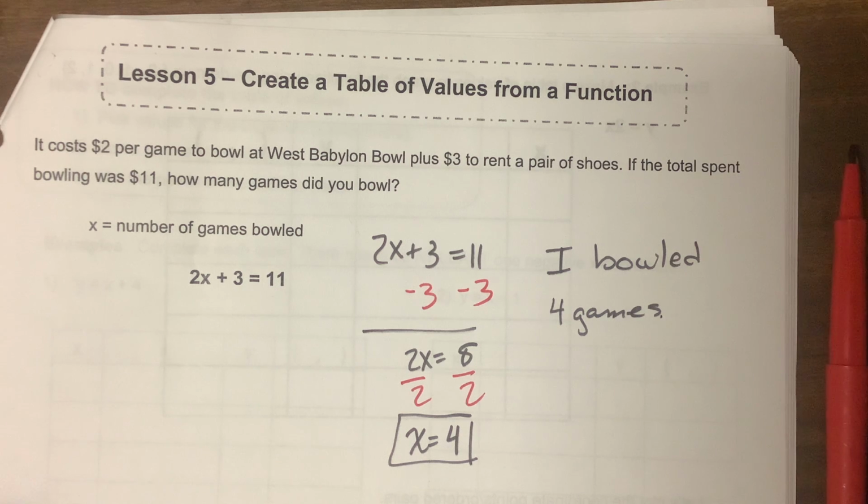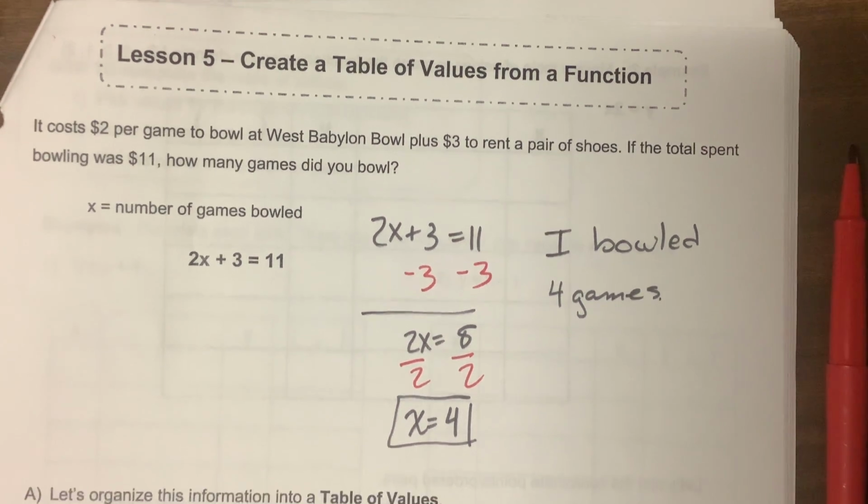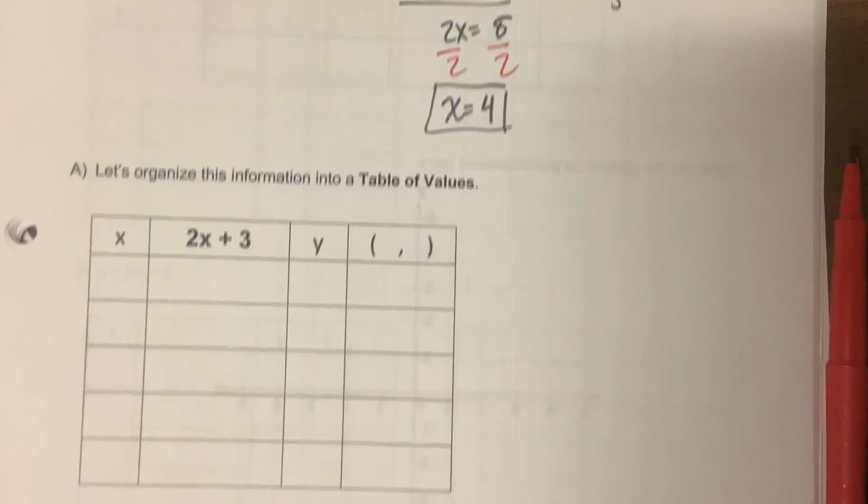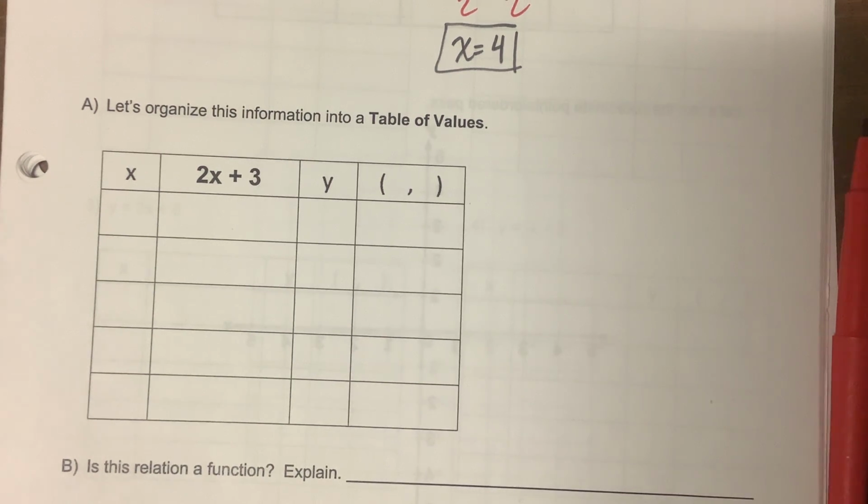Okay, but now there's more to it than that. That's if you only bowl 4 games or you know exactly how much money you have. What if you don't know how many games are going to be bowled? What if you're the owner of the bowling alley? Now you're going to want to know all of it. So let's come down here and organize ourselves a little table of values.